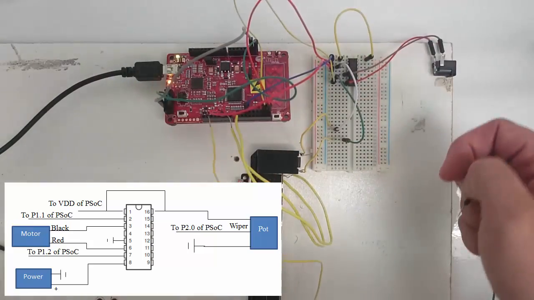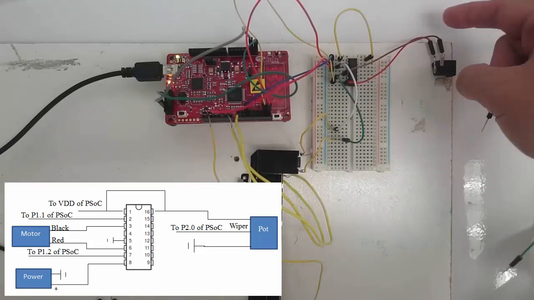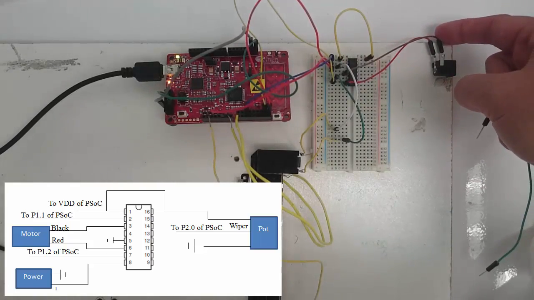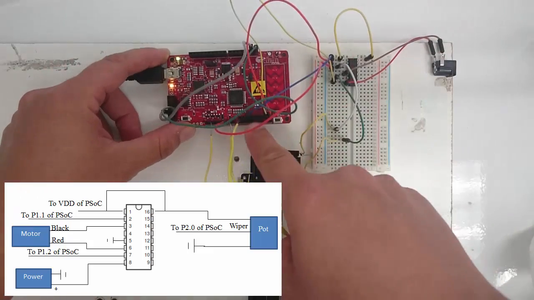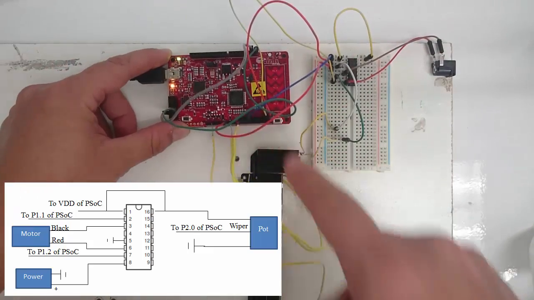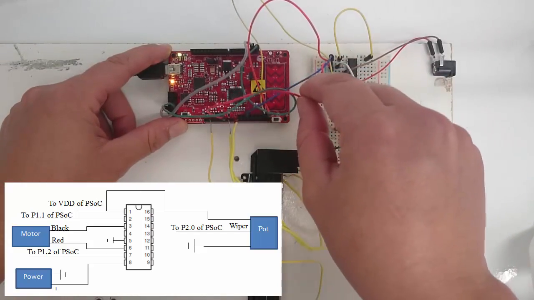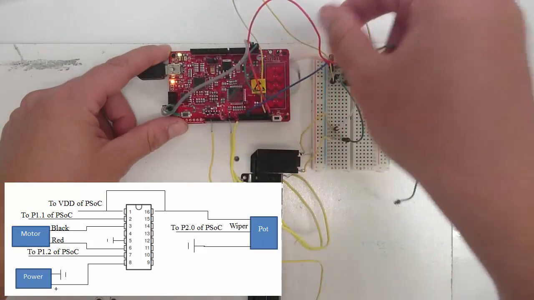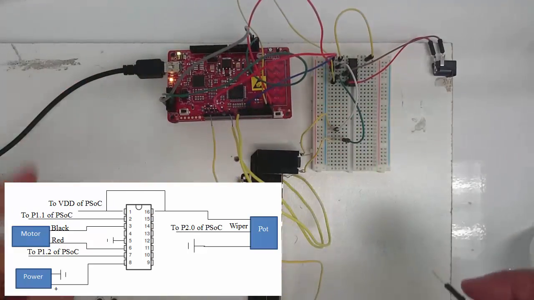Pins 4 and 5 are both ground pins. So one of these pins I have connected to ground from the power supply, and I also have one of those 2 pins connected to GND on the PSOC. So make sure you have a connection between either pin 4 or pin 5 of the chip going to GND of your PSOC.